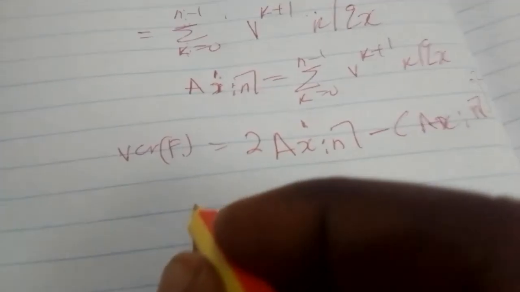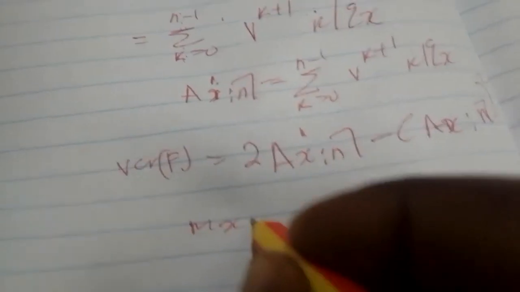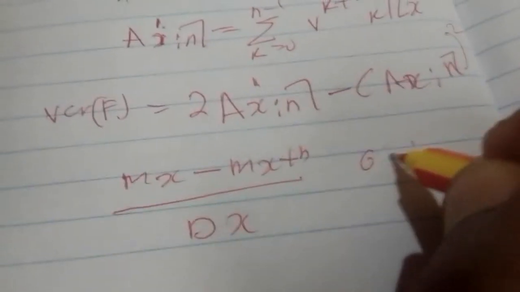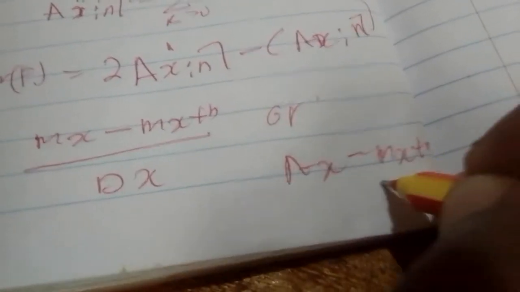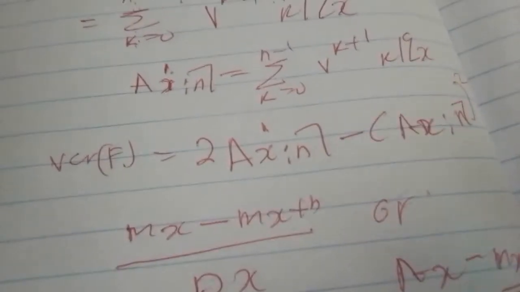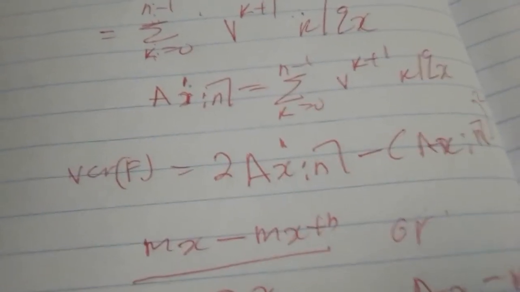Or we can use commutation and say Mx minus M(x+n) over Dx, or Ax minus M(x+n) over Dx. The both of two are the same.